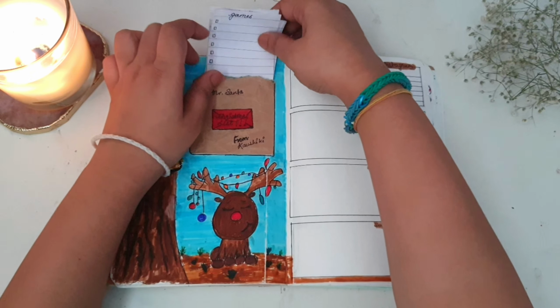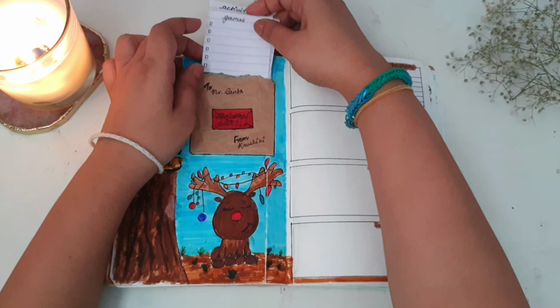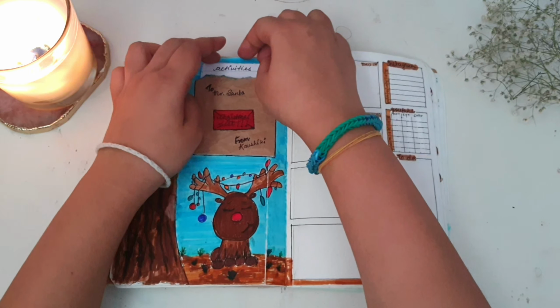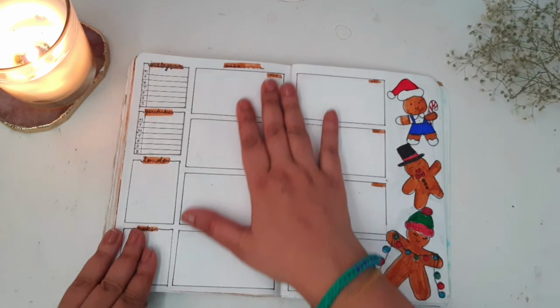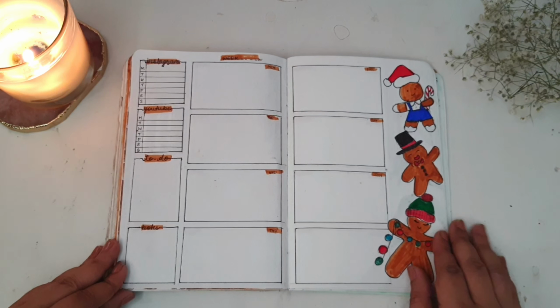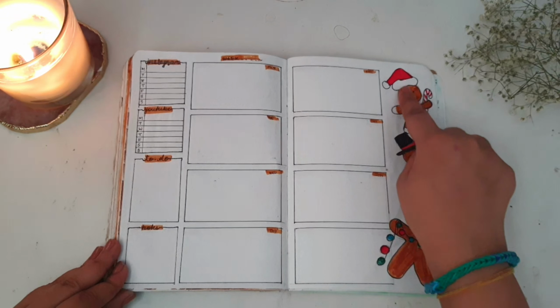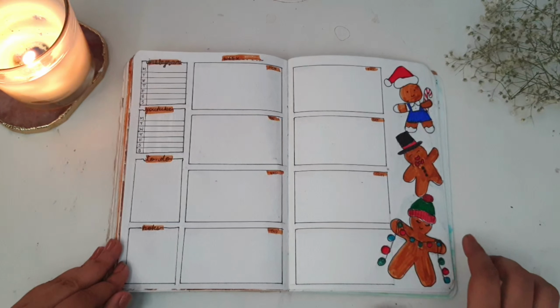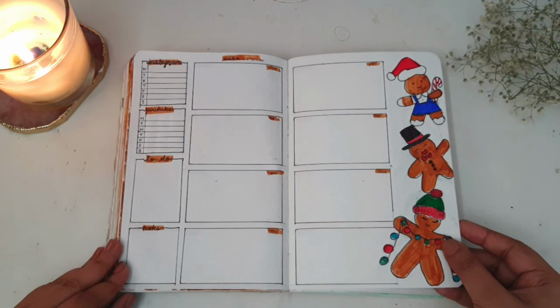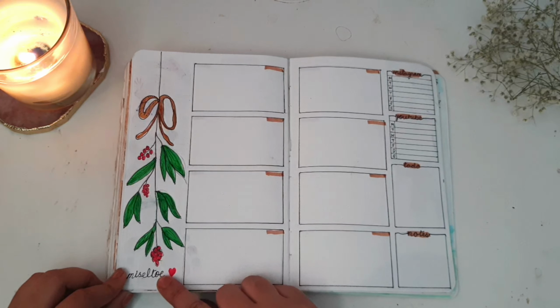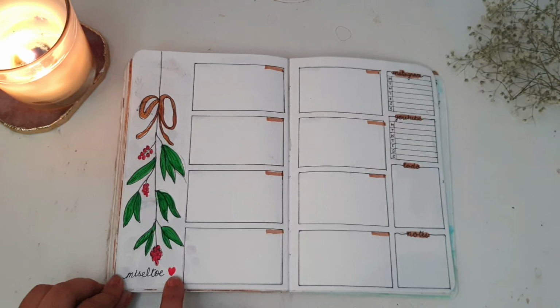On the other side of the page starts my daily calendar, and since December is starting from Thursday, all 4 days were easily accommodated. The next page has the cutest gingerbread man, and the inspiration picture does not have all these decorations that I've added, but at least it will give you a fair idea of how it should be drawn. I will leave the link of the website in the description box.